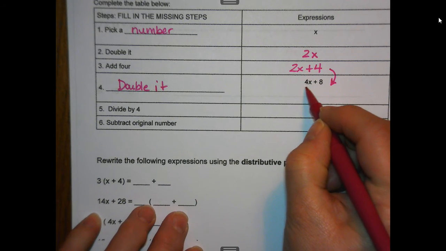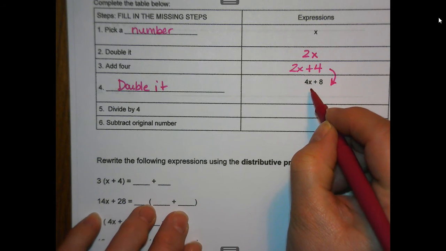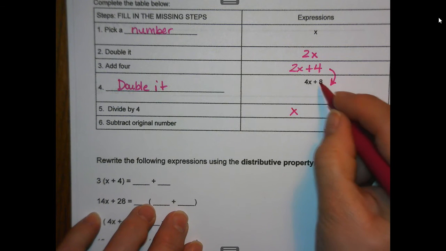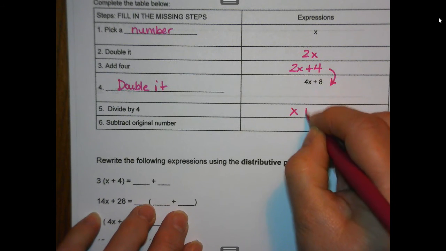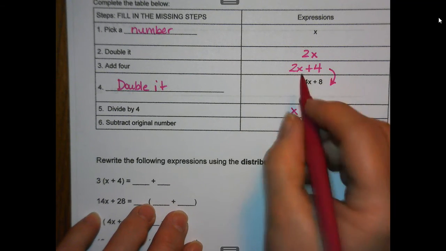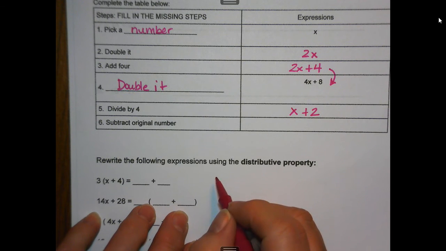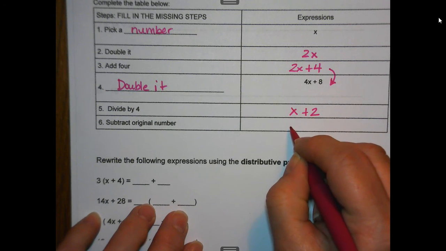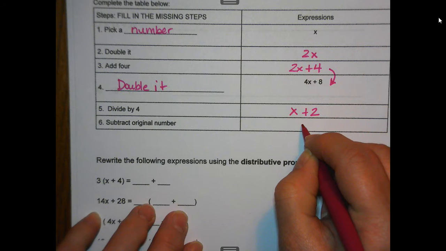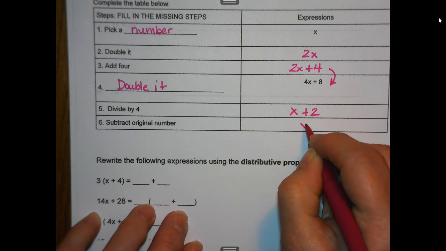So 4x divided by 4 is x. 8 divided by 4 is 2. And if I subtract the original number, I end up with a number 2.